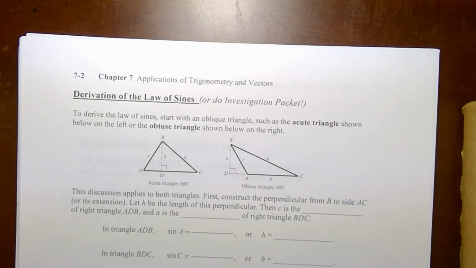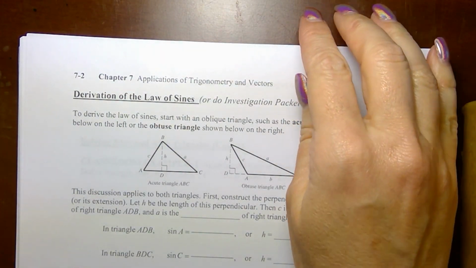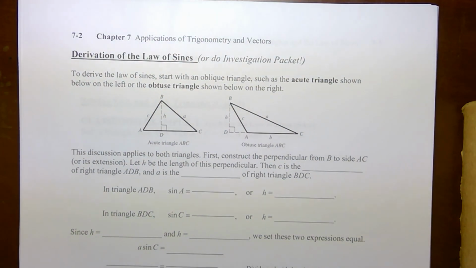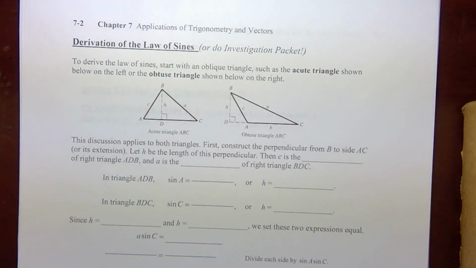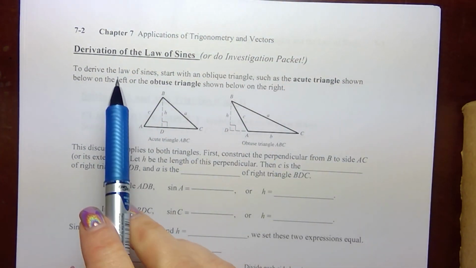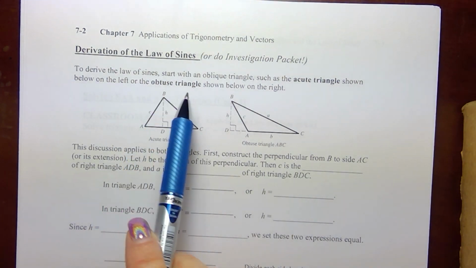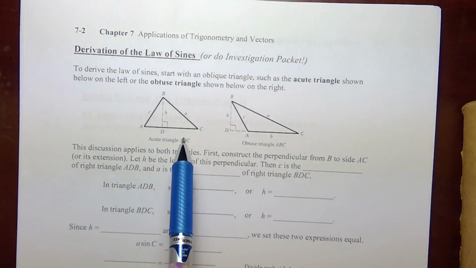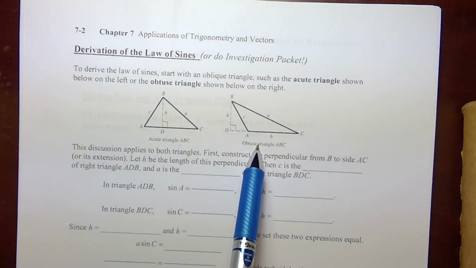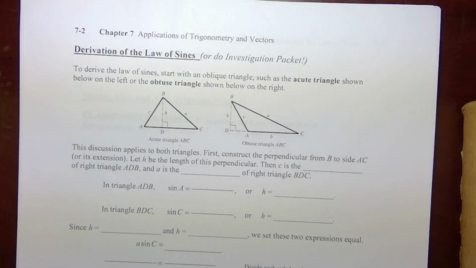Okay, let's move forward and talk about deriving our law of sines. Now we have an investigation packet that, if we're able to meet together, we work through. Since we're not able to meet together, we're going to talk through this page of the notes instead. To derive the law of sines, we're going to start with an oblique triangle, such as this acute triangle or this obtuse triangle. Now we can work through with both of them because it gives us the same thing.